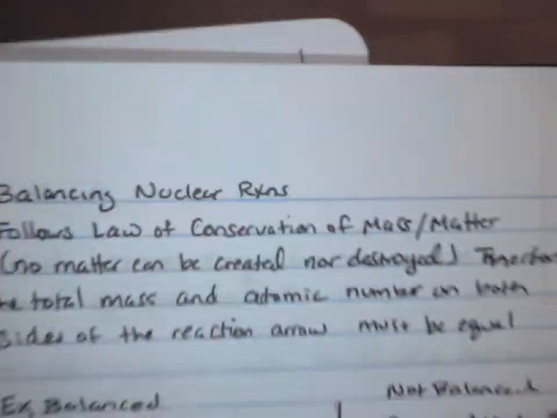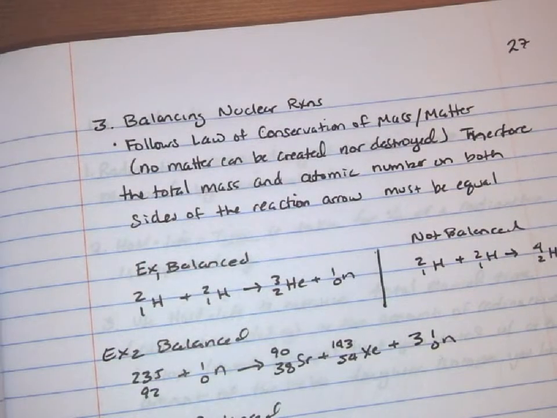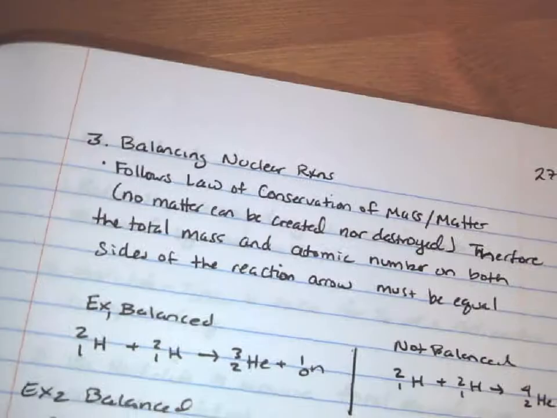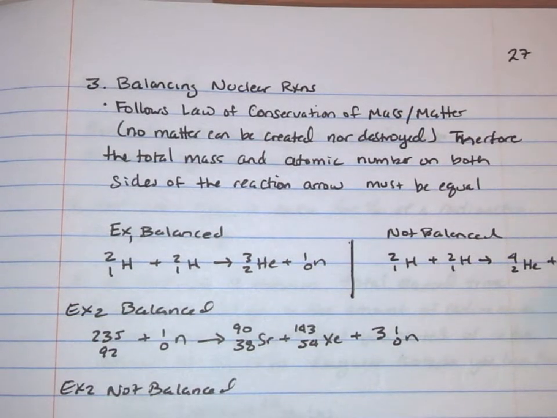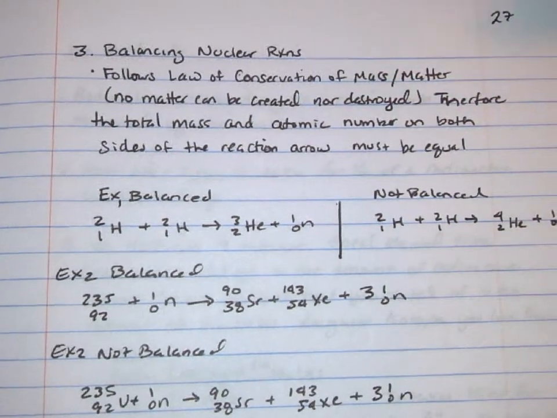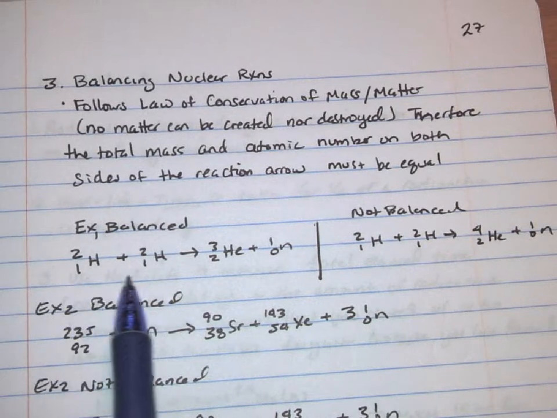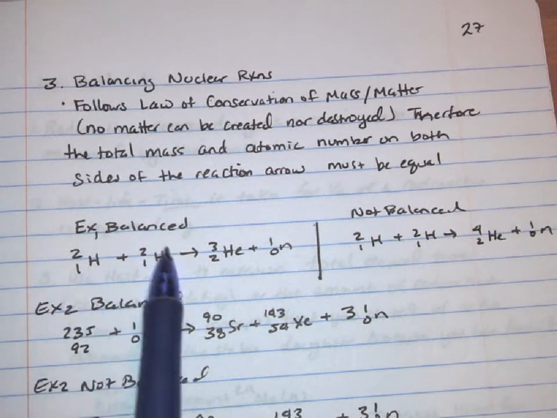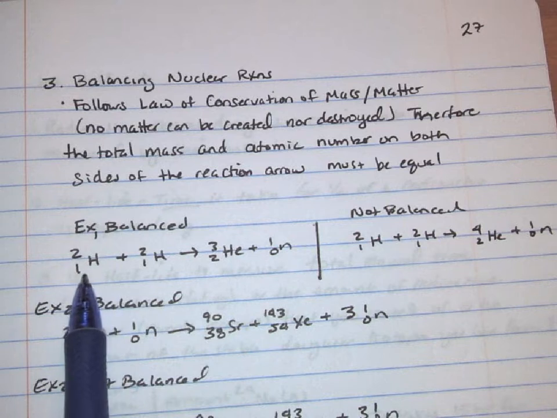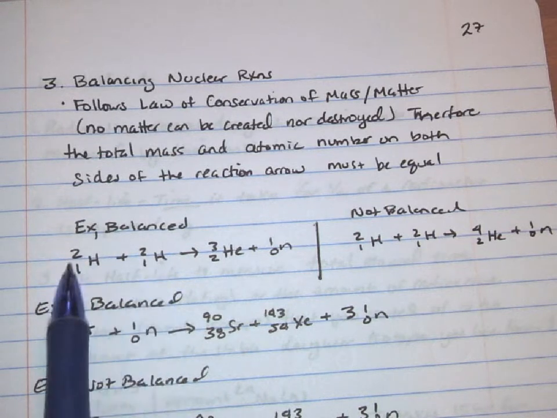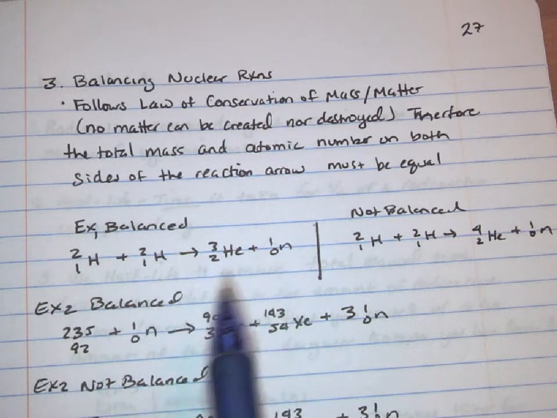Okay. The last part is on balancing nuclear reactions. So this is actually going to be something you'll cover in the next lesson, but I'm giving you the notes now so that you have them. So these are called nuclear reactions. They're showing you what you're starting off with, and they're showing you what you're making. Now in a nuclear reaction, what you're starting off with, or in any reaction, is called your reactants, and then what you make are called your products.